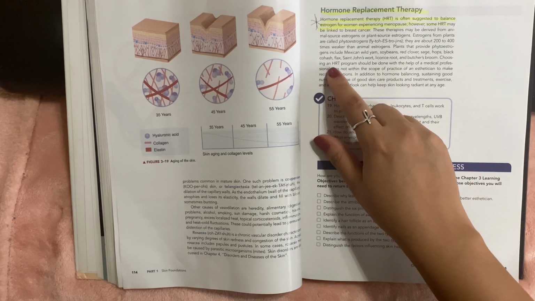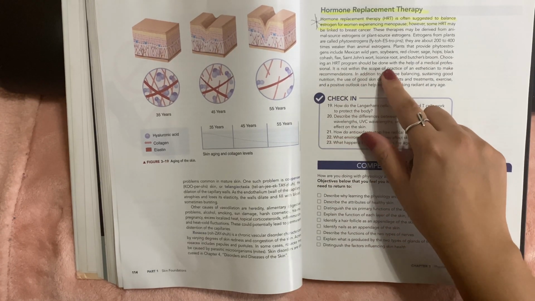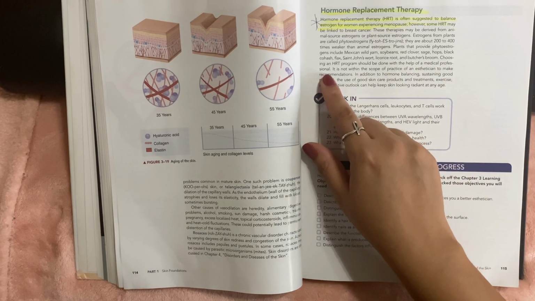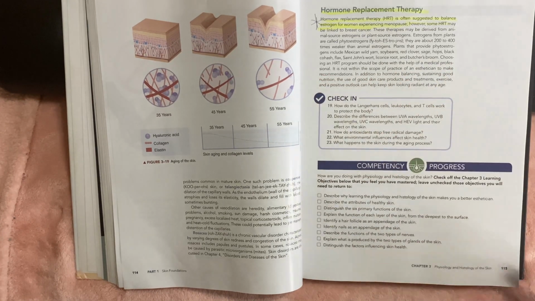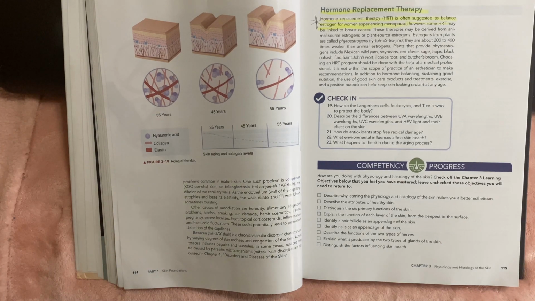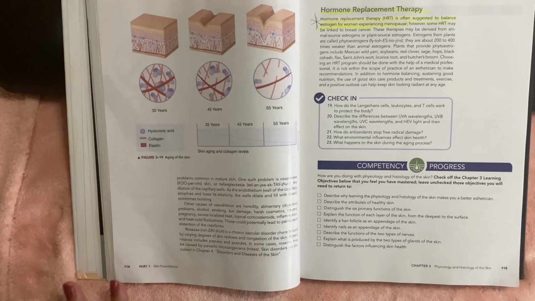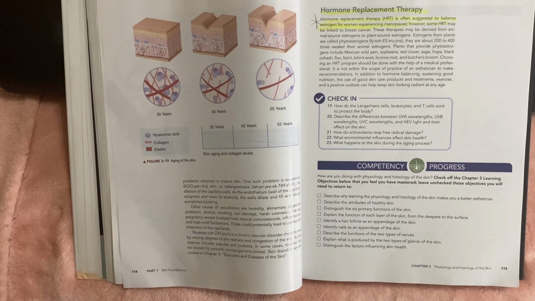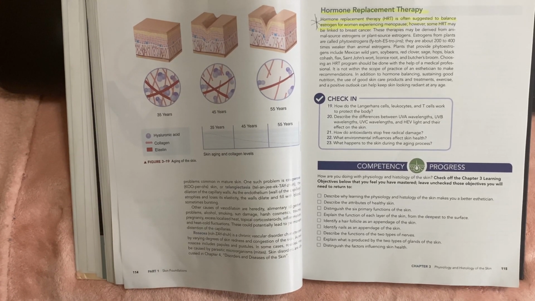Choosing an HRT program should be done with the help of a medical professional. It is not within the scope of practice of an esthetician to make recommendations. In addition to hormone balancing, sustaining good nutrition, the use of good skincare products and treatments, exercise, and a positive outlook can help keep skin looking radiant at any age.